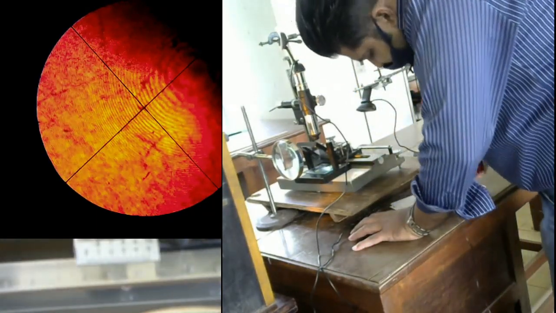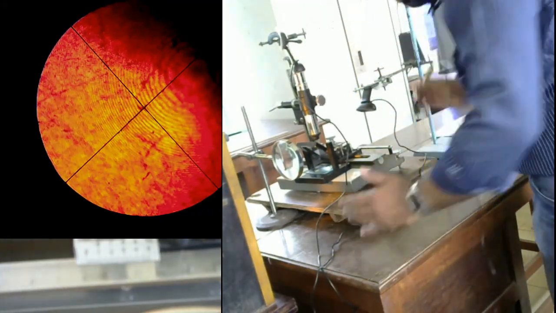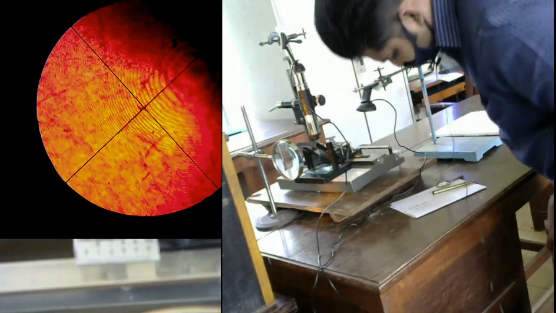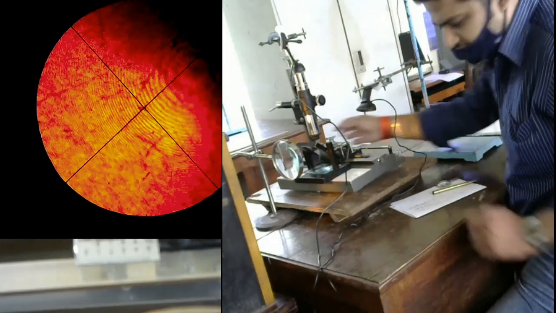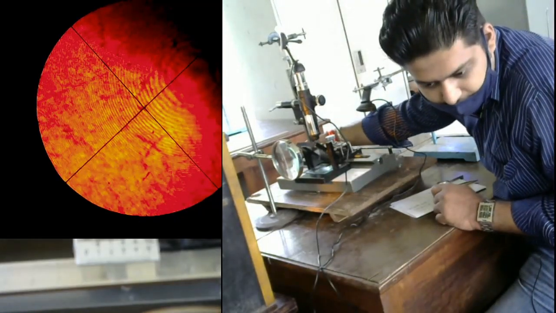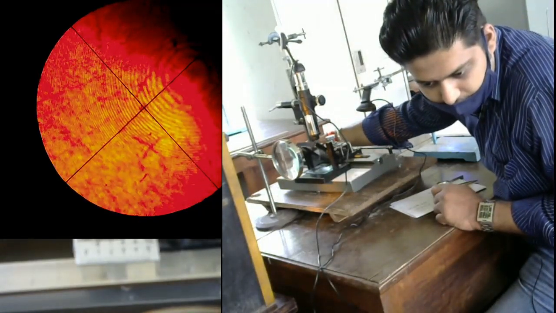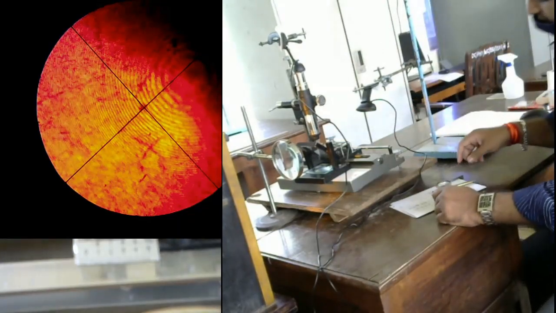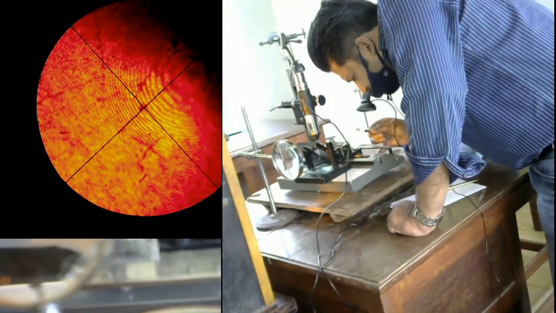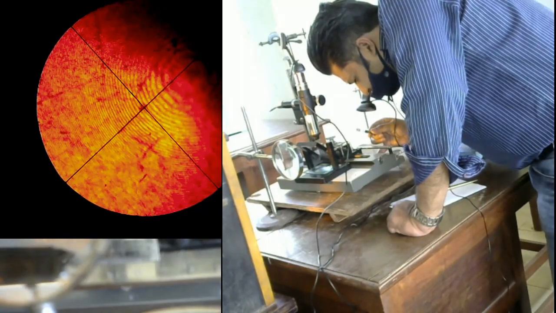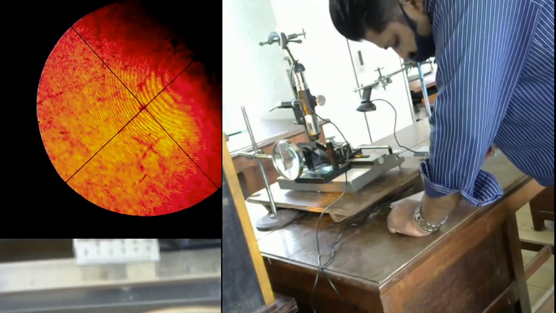Let me note it down as 48. It's much higher than what I was getting for the others. Anyways, let me just note it down. Let's go to the next ring. There it is. We are on ring number 8, and this is now much below 8.1, almost close to 8.05. So let me write it as 8.05.